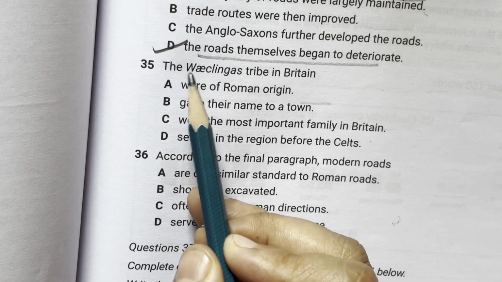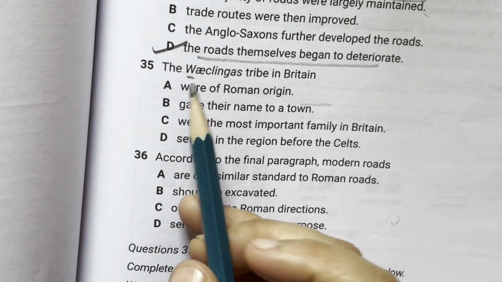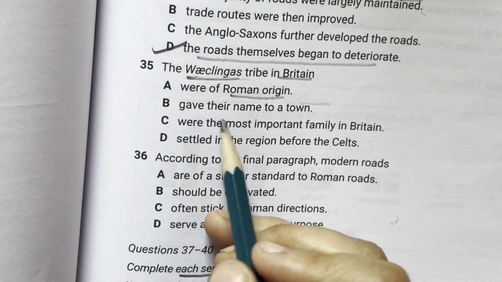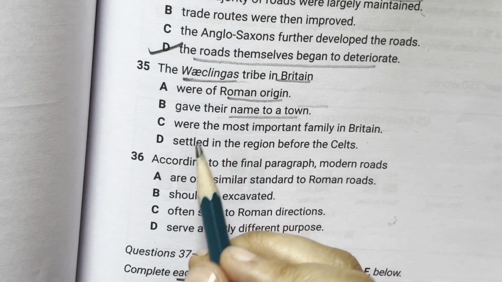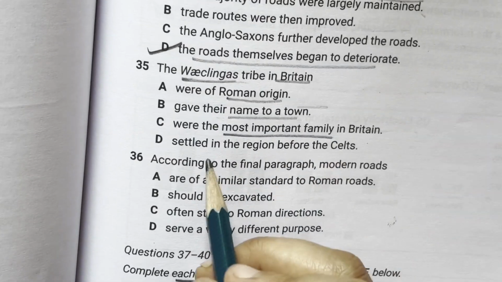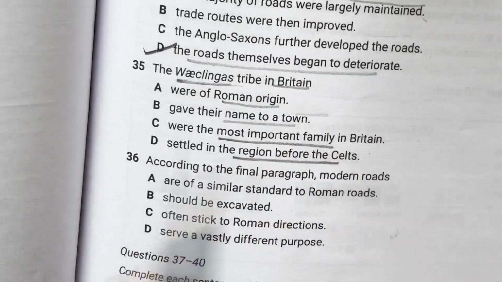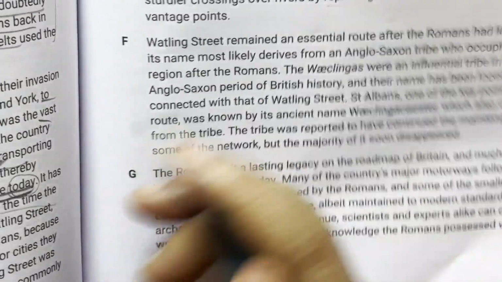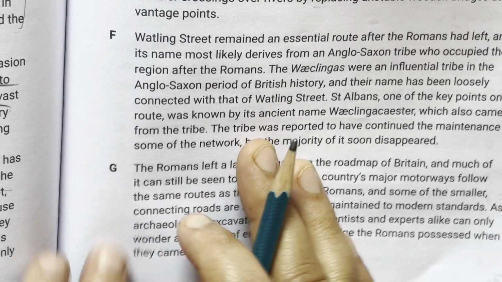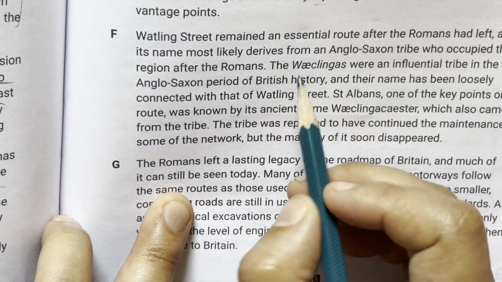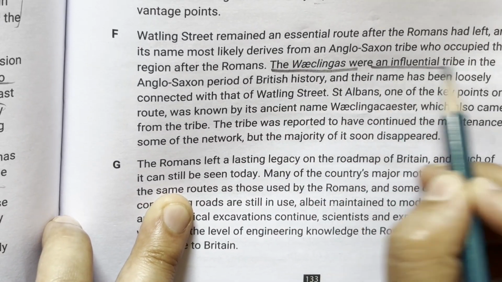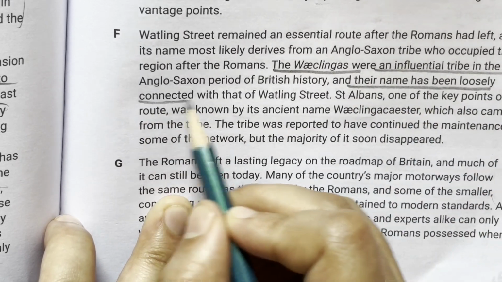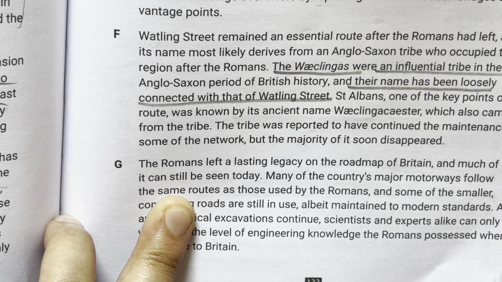Now this is a new one. Watling tribe in Britain. They were of Roman origin, gave their name to a town, were the most important family, settled in the region before the Celts. Okay, so Watling tribe. Here we find it in the F para. Influential tribe. The name has been loosely connected with that of Watling Street, not the town.